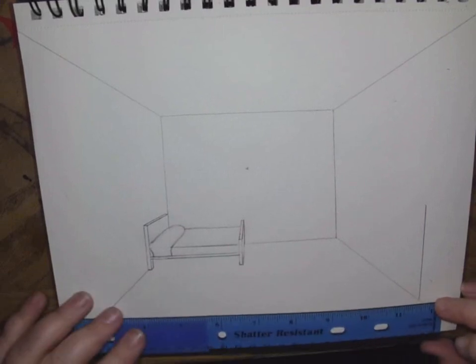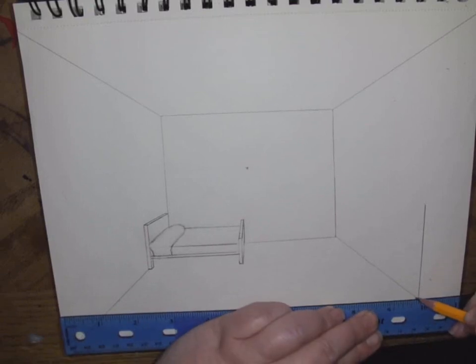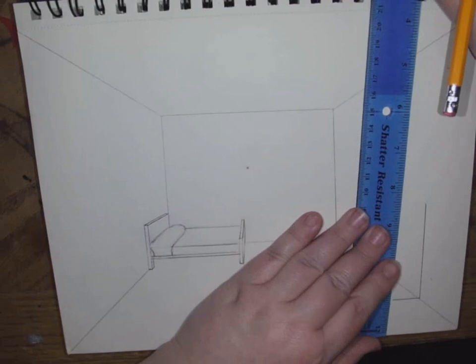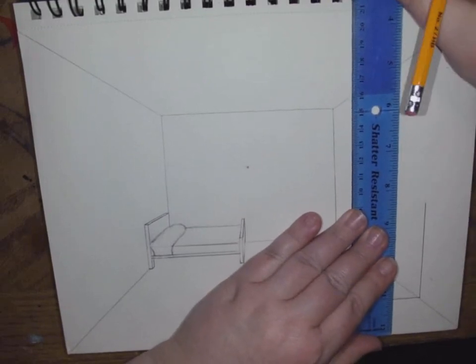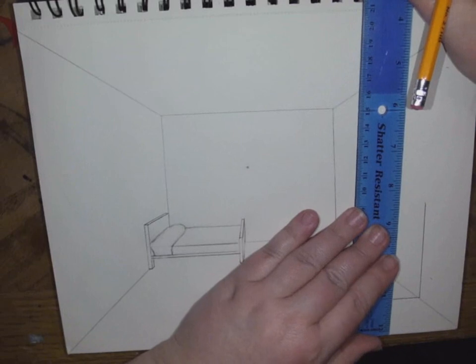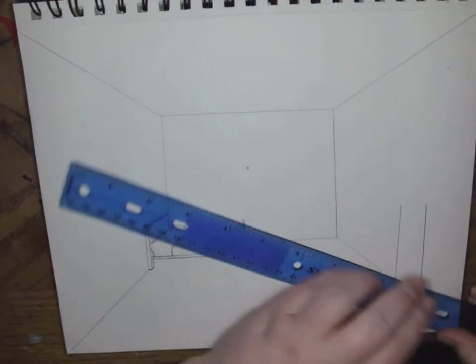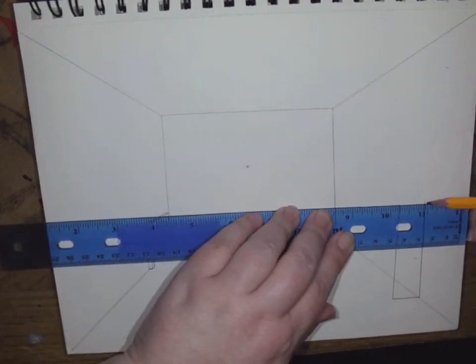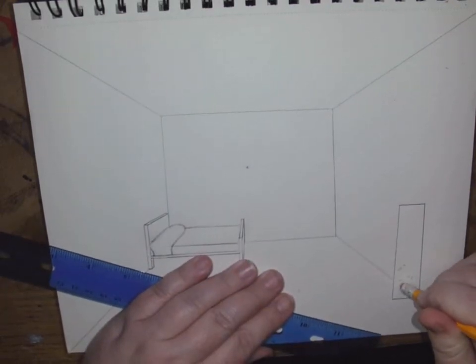So just like we did with the buildings and stuff, you can just draw in the side that's facing you. Oh, let's make sure my line's straight now. Okay, so this is going to be the side of the dresser that's facing me.